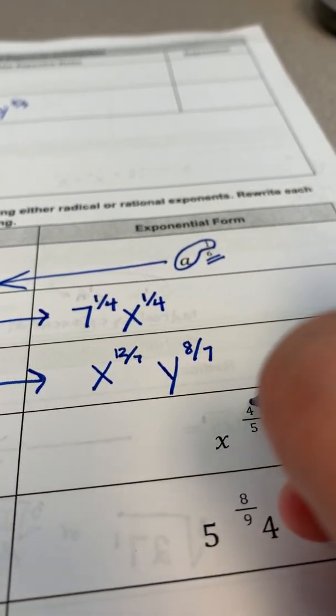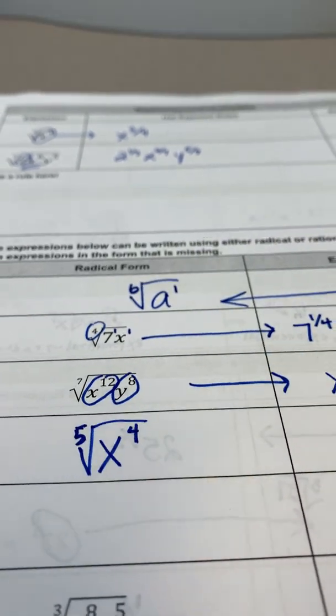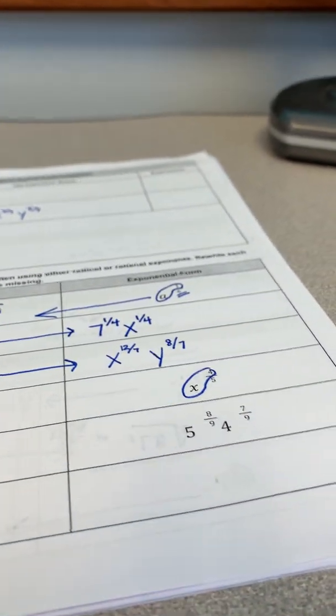Okay, and number 7 here, I'm going to keep x to the 4th. Now I put the 5 on the root, so I make the root, and I put 5 sitting right there. It means the 5th root of x to the 4th. All right, so the next 2, I do them individually. I'm going to take the 5.